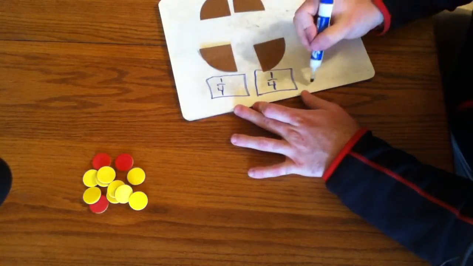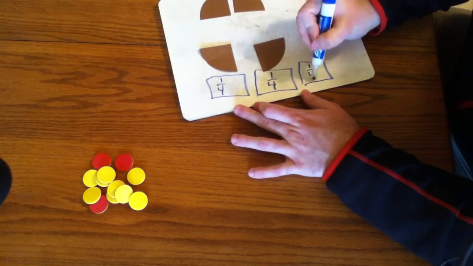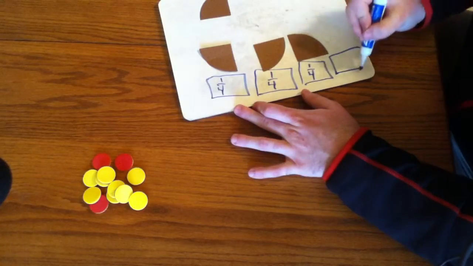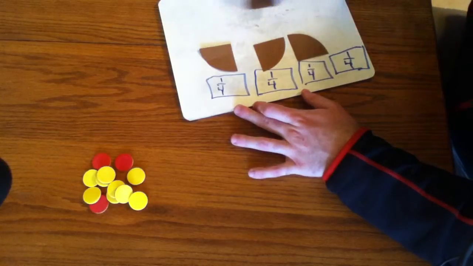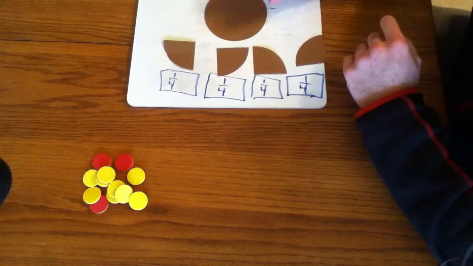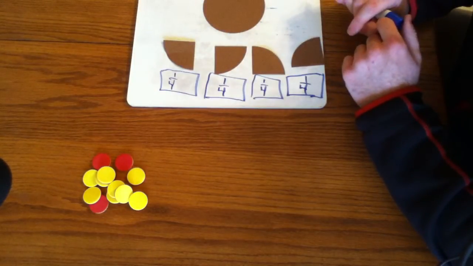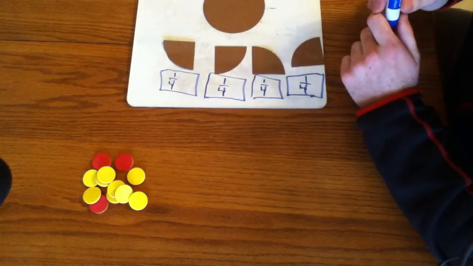Here's another fourth. There's another fourth. And then there's our last fourth. So we started with this one whole, and we took it and divided it into four equal pieces. And so each person would get a fourth of the one whole cracker.